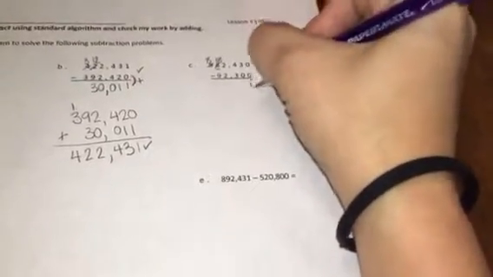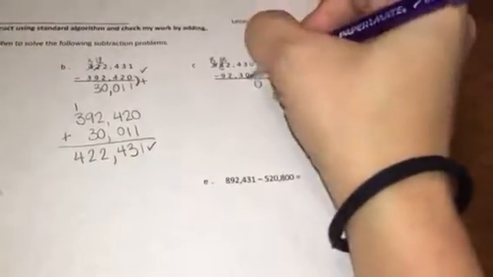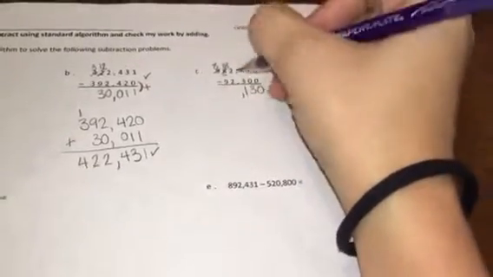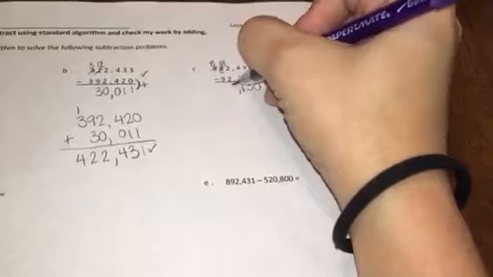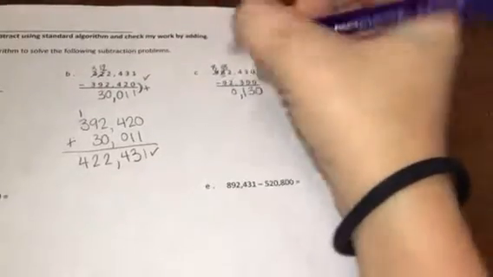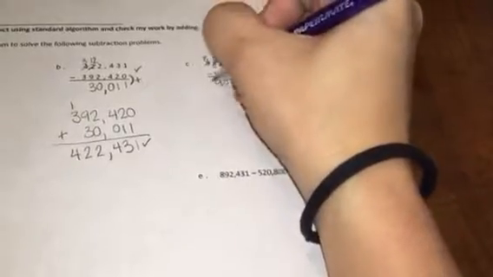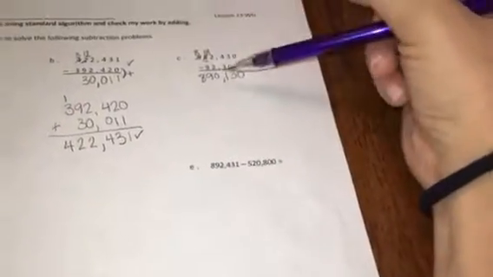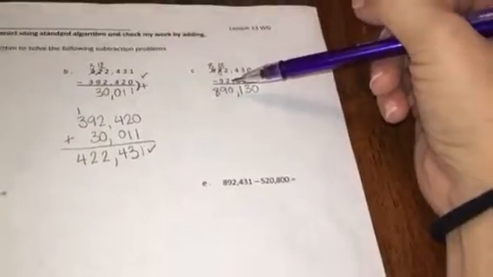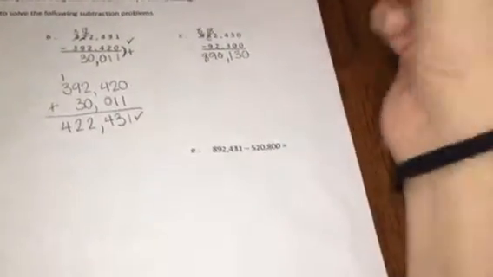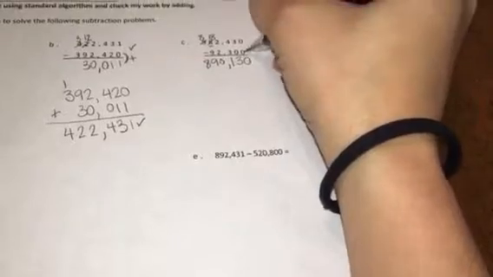0 minus 0 is 0. 3 minus 0 is 3. 4 minus 3 is 1. Put your comma. 2 minus 2 is 0. 18 minus 9 is 9. And then 8 minus 0 is 8. So our answer is 890,130. To check this, we're going to take our difference and add it to our part.